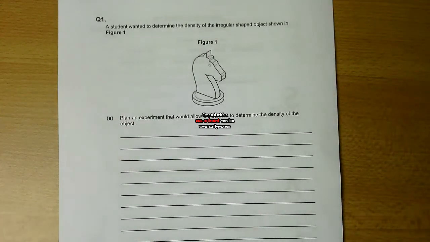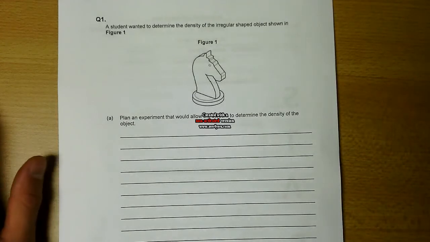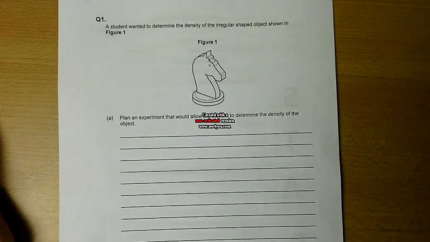Okay, so it's a quick video going through the particle model test. I've picked out a couple of questions that you're going to need to work on, and hopefully you should be able to use these to help you with your target work as well.